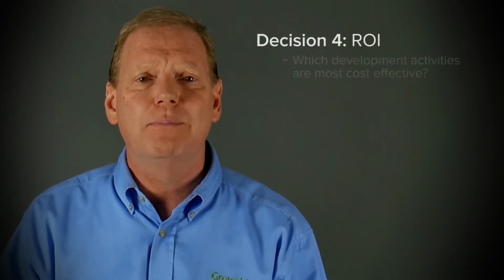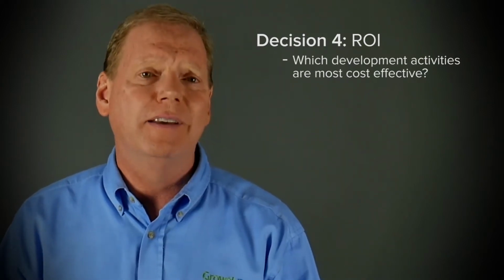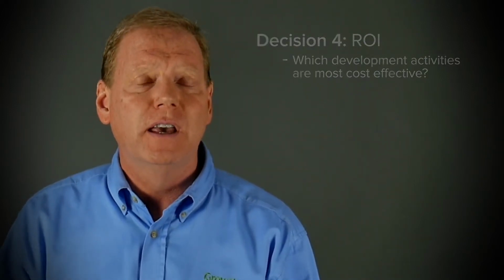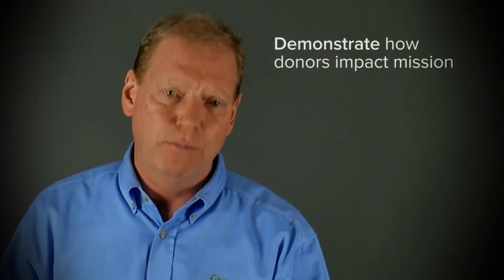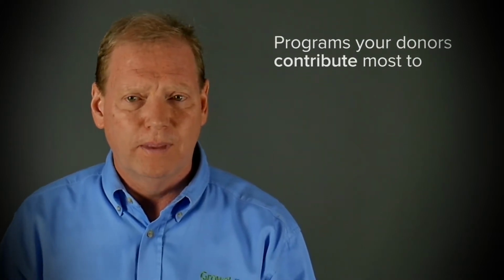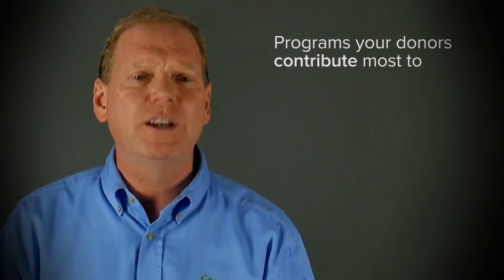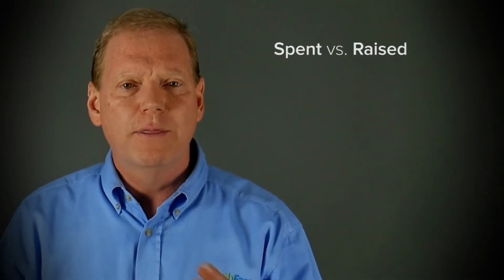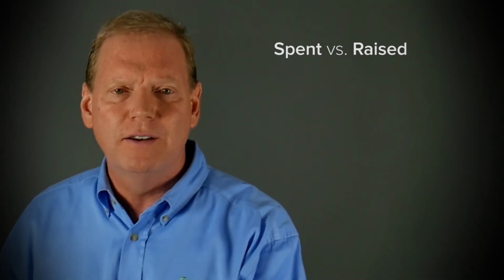Decision 4 is, how do you get the best return on investment from your development office? You can raise more money and get a higher average gift if you can demonstrate to a donor how their contribution has an impact on your mission and the people that you serve. And then the second thing you want to look at is, which programs are your donors most interested in contributing to? And then the third is, calculate how much do you spend for every dollar that you raise? Which of your development activities generate the biggest return on investment or are the most cost effective?